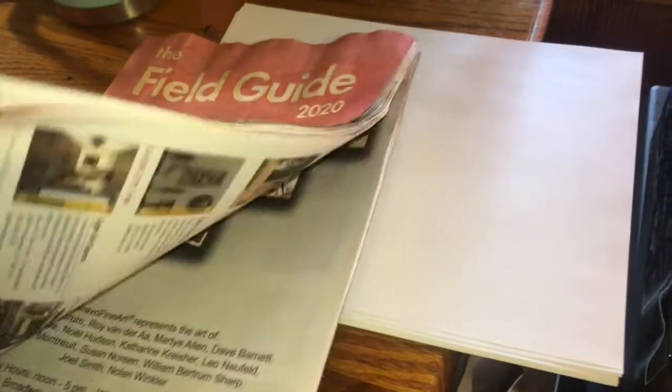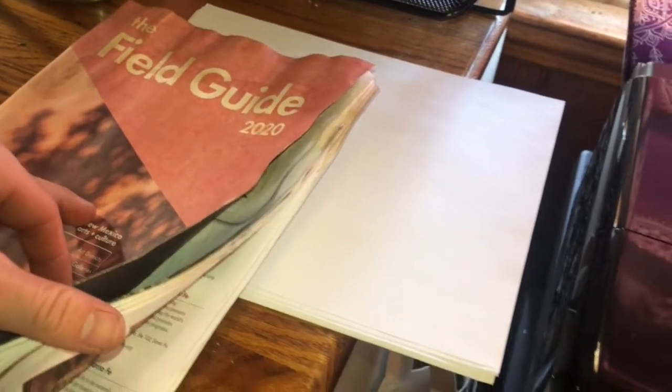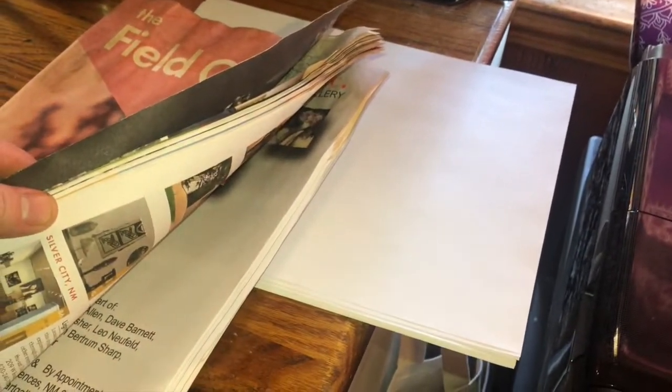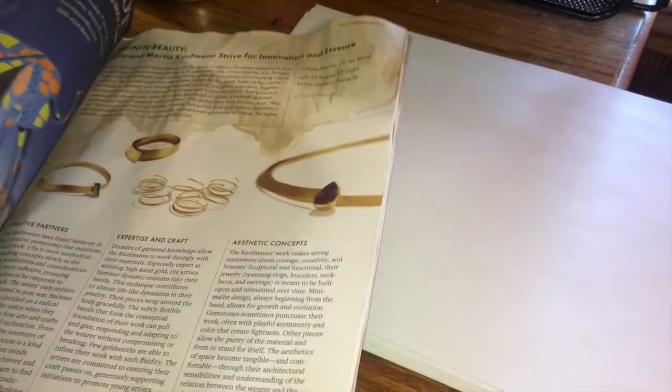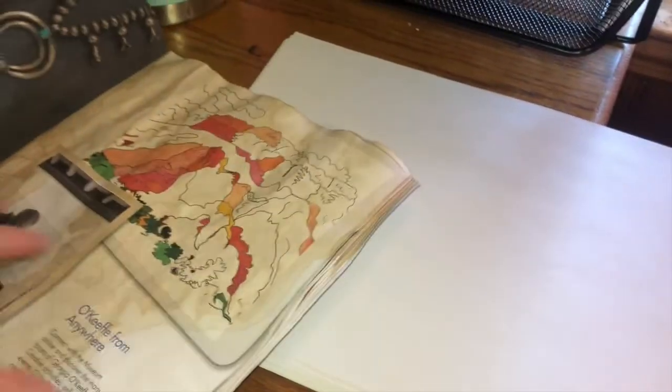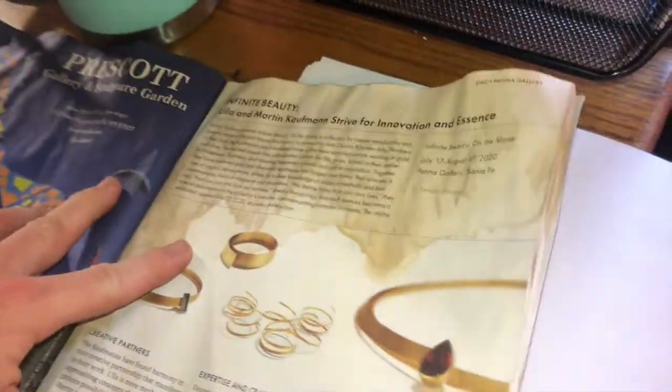After I do that, picked up this cool field guide in New Mexico on my vacation. Past couple weeks, I've been traveling across America. Picked this up. It's got some pretty nice worn out textures in it, so I'm probably going to scan something out of it as well to use as a texture on a poster. So I'm going to get these all scanned up, and I will meet you back at the computer.